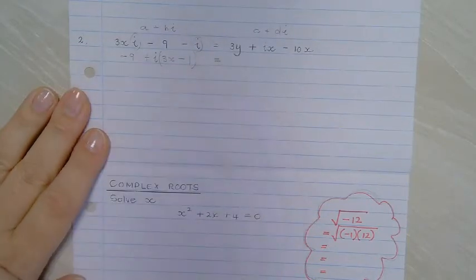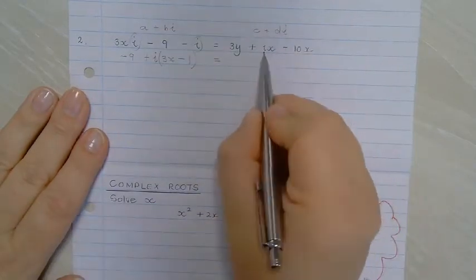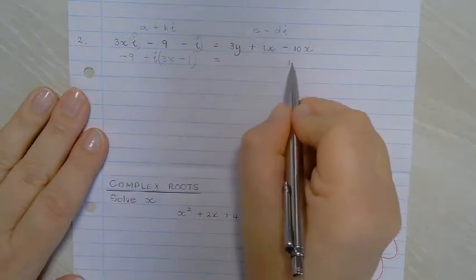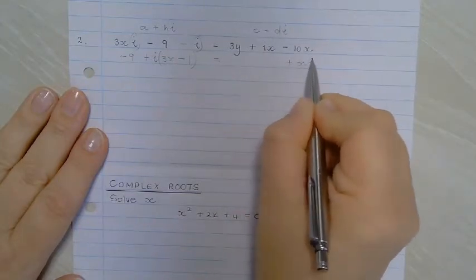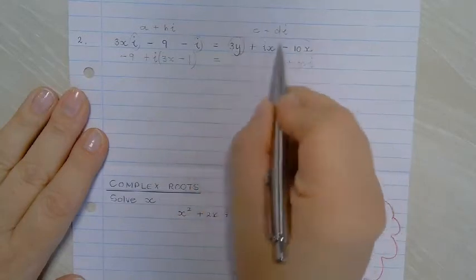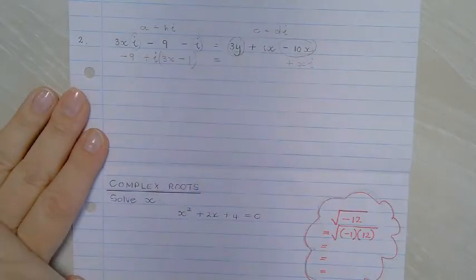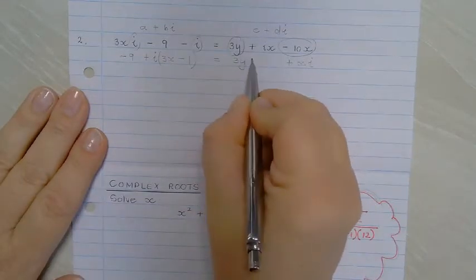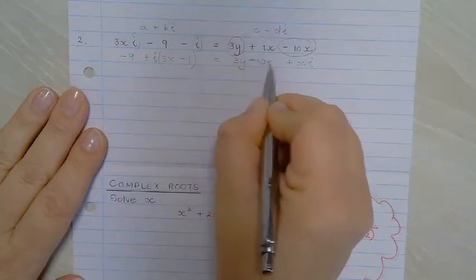That is again equal to the following. Now, if we look at this, there's only one term containing i. So let's say we have plus xi. But these two terms, although there's no common factor, we can at least group them together. So we say 3y minus 10x.